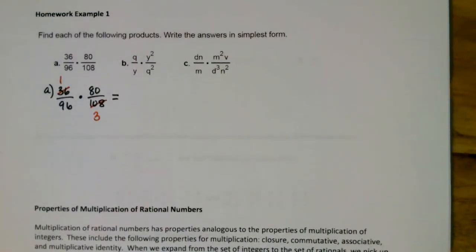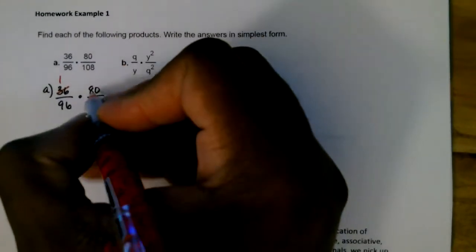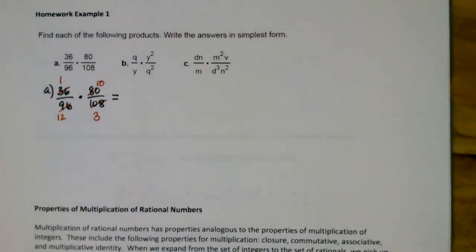Now for 80 and 96, the largest number that goes into 80 and 96 will have to be 8. And it might be a number larger than that. But for now, we'll just use 8. 8 goes into 80 10 times, and 8 goes into 96 12 times.